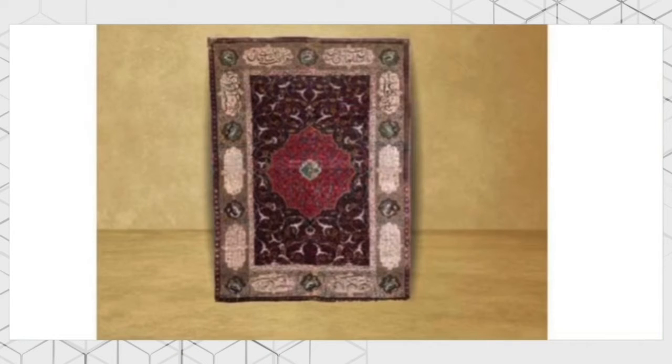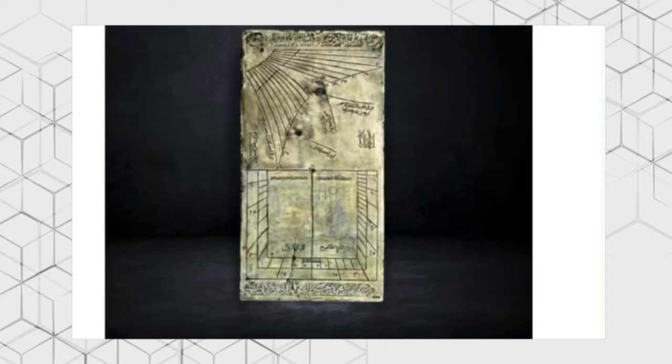Carpet with central medallion, wool pile enhanced with silk, gold and silver threads. Iran, Safavid, 11th century AH, 17th century AD. Sundial, carved stone. It bears the name of its craftsman, Muhammad ibn Hassan al-Nishi, as well as the name of Muhammad Abu Dahab, the governor who ordered its fabrication. Egypt, Ottoman, 12th century AH, 18th century AD.